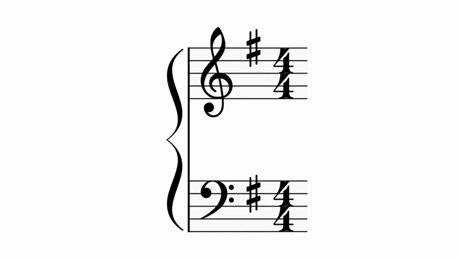So, how many sharps are in this key signature? 1. What note will be sharp? F. Great job. Now, the trick to figuring out this key's name is, it's the note above the sharp, with the exception to one of them. But this signature follows the rule.